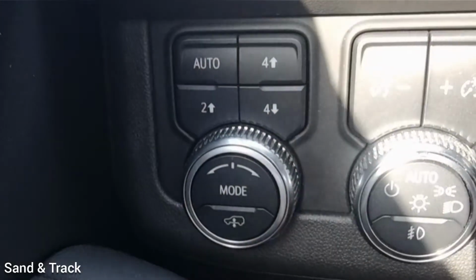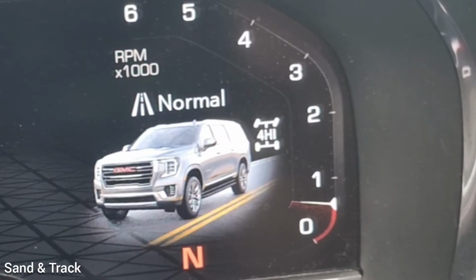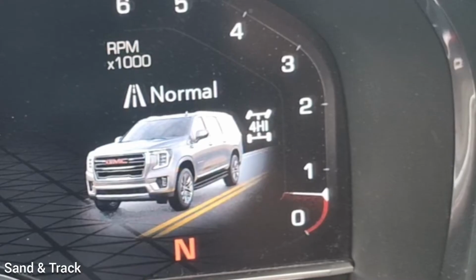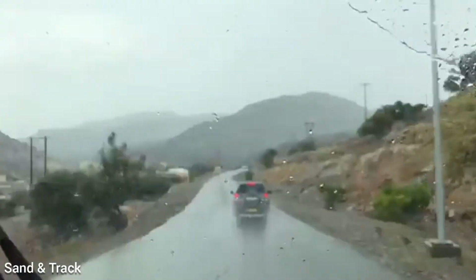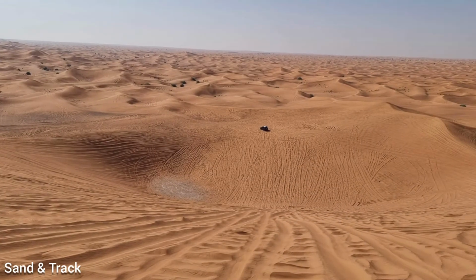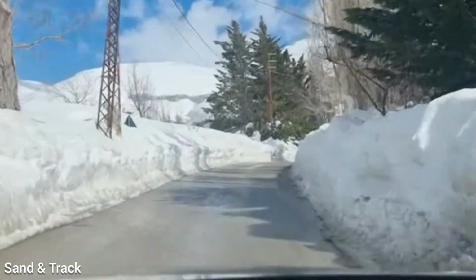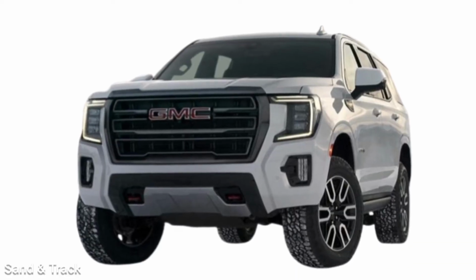4H, or four-wheel drive, means that the 4x4 system is engaged all the time. This is useful for normal wet condition driving or even off-road in the sand, mud, or even snow. It can be used both on-road and off-road at the same time.